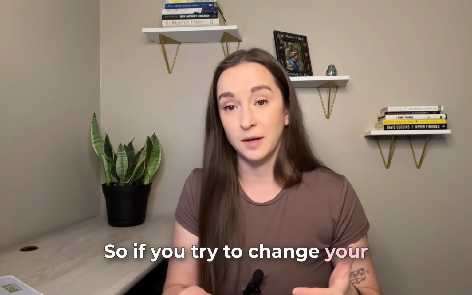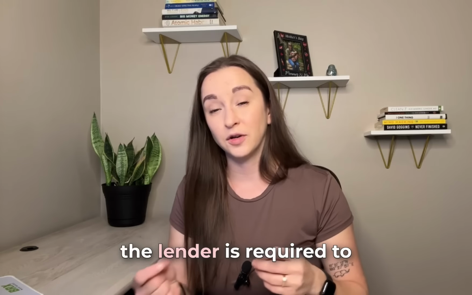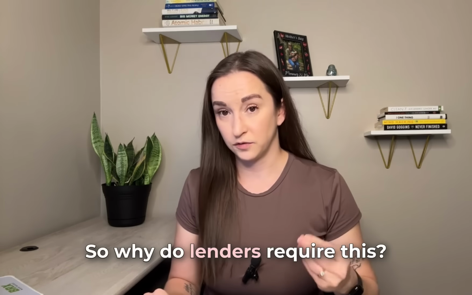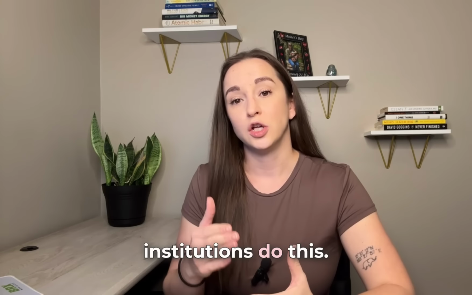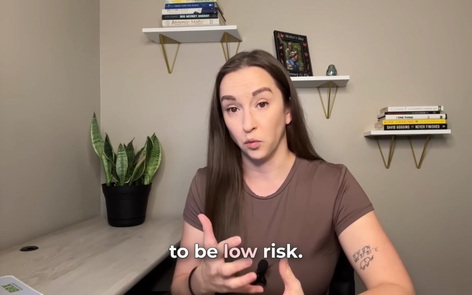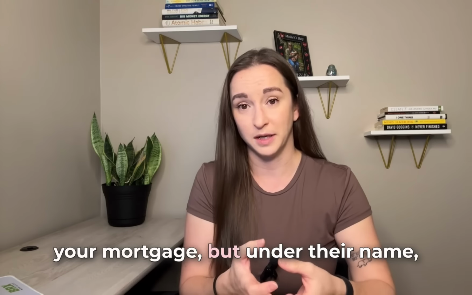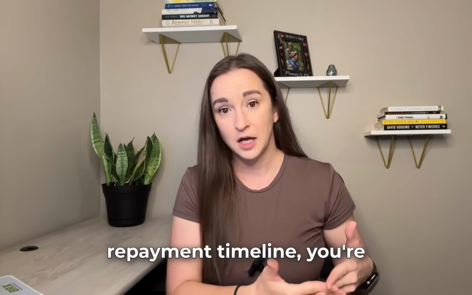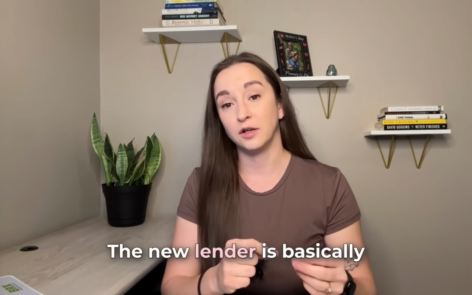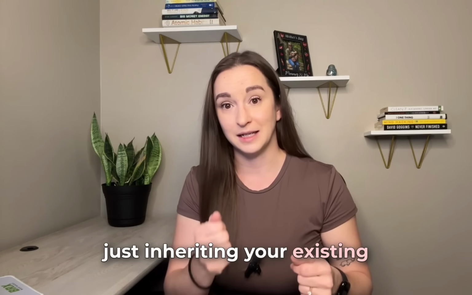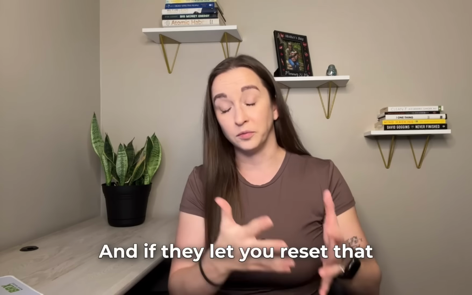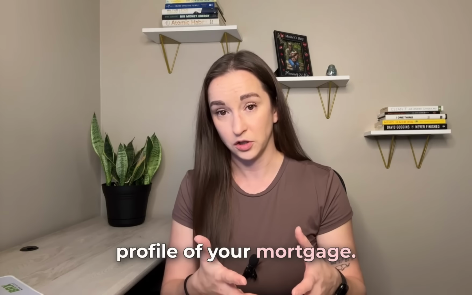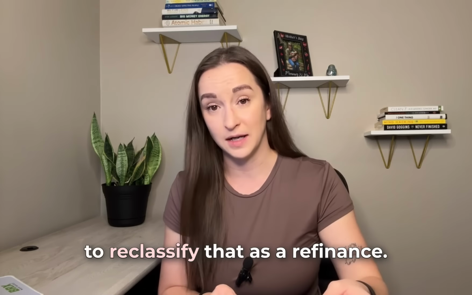So if you try to change your amortization, even by 1 year, the lender is required to treat that as an entirely new thing, and that's a refinance. So why do lenders require this? Because a switch is supposed to be low risk. They're just basically assuming your mortgage, but under their name. You're not borrowing new money. You're not extending your repayment timeline. You're not restructuring the mortgage. The new lender is basically just inheriting your existing amortization schedule. And if they let you reset that schedule during the switch, that changes the whole risk profile of your mortgage. So they legally have to reclassify that as a refinance.